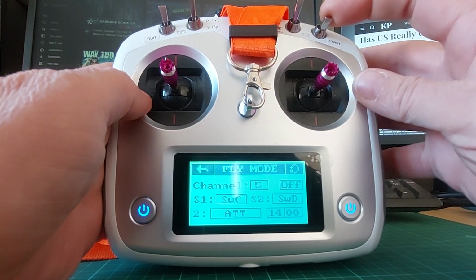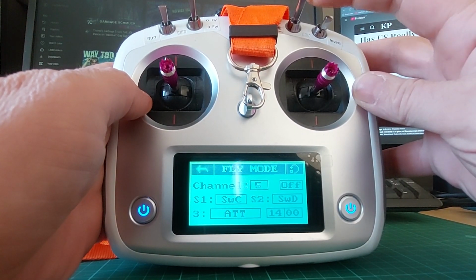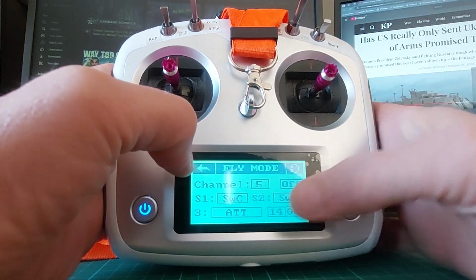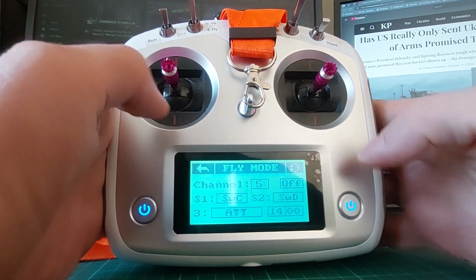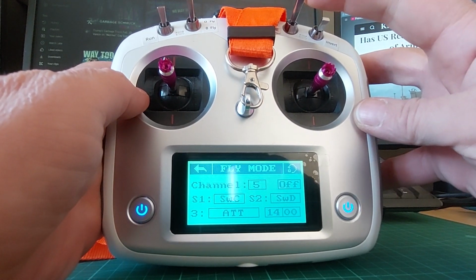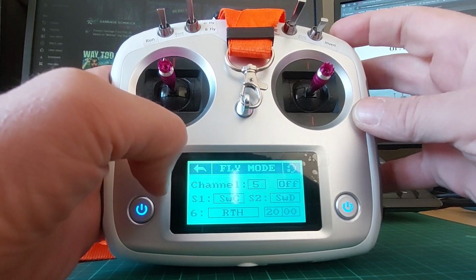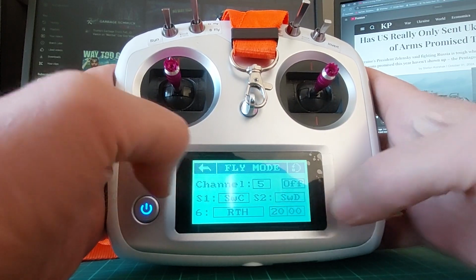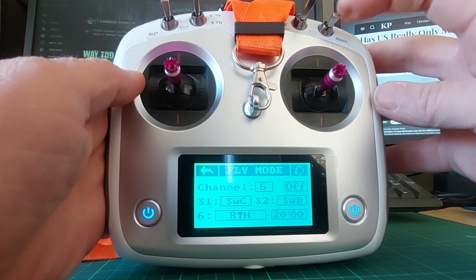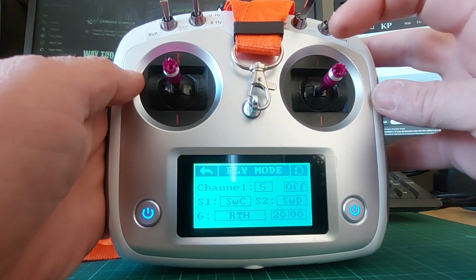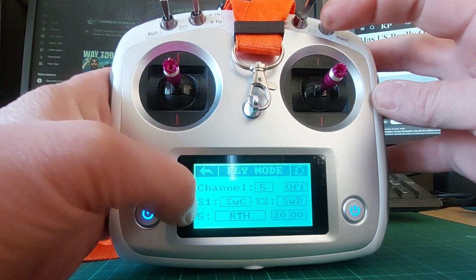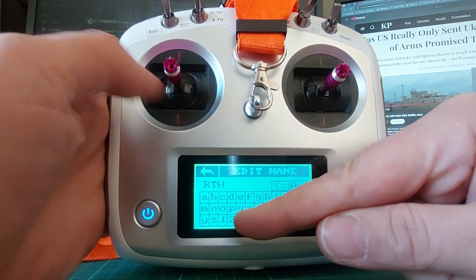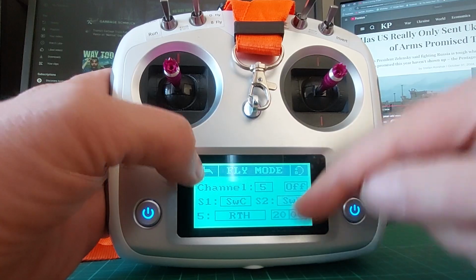And then while I'm in this position, I check that fly mode 3 is also ATI. If it's not, change it to ATI, change the value, and also in this position, I check that fly mode 6 is returned to home. If it's not, name it, put the value of 2000, and then this will be returned to home. Also, I need to check that fly mode 5 is returned to home. If it's not, change it, RTH, set the value.